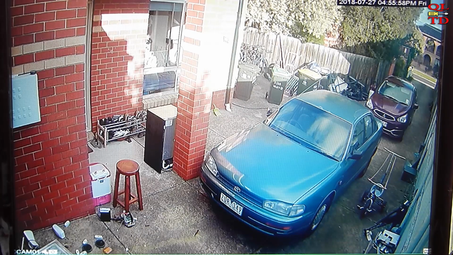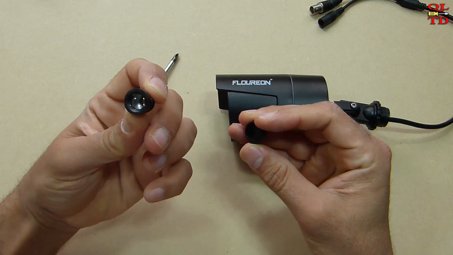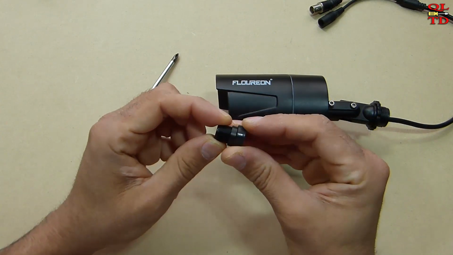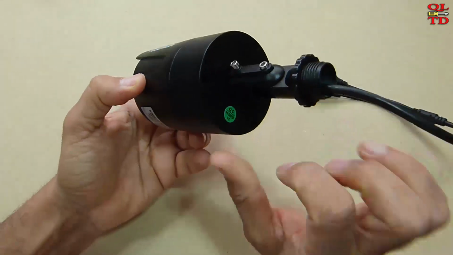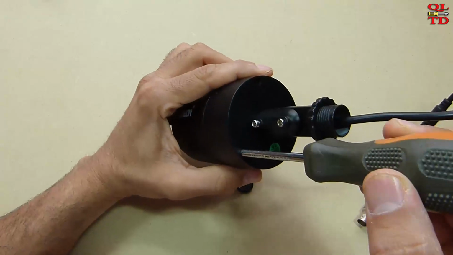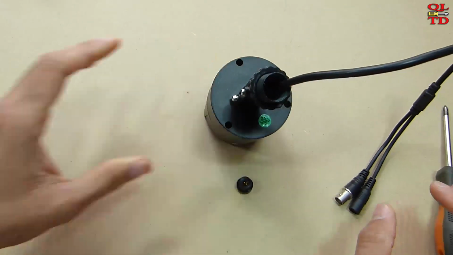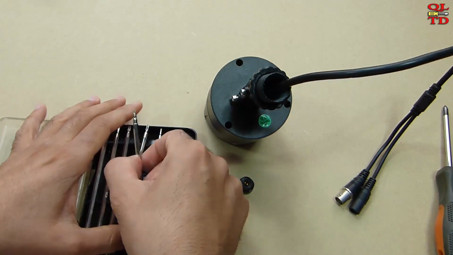For example, in my situation, I need to capture this area only and I don't care about the rest of the area because it's already been covered by other cameras. And for that I bought this lens, which I hope will fit here. So let's start by taking the screws out. This screwdriver is too big and I knew it. That's why I bought this.